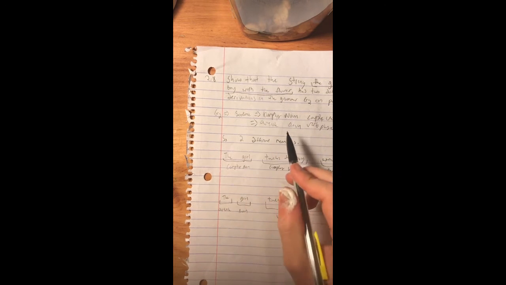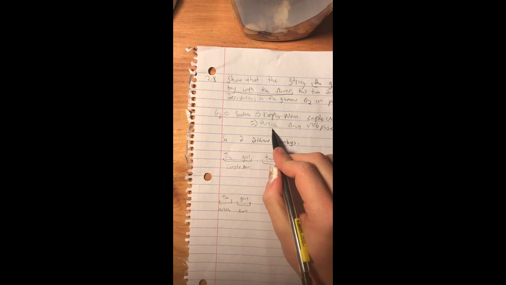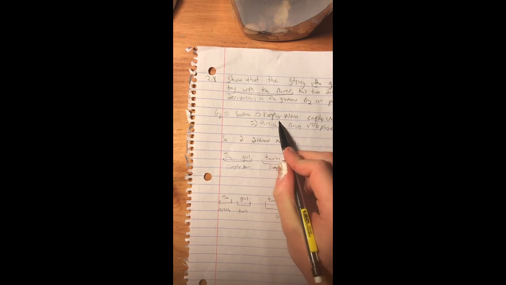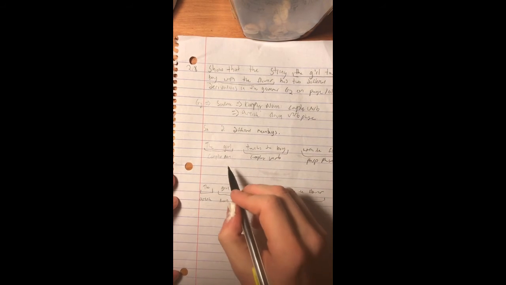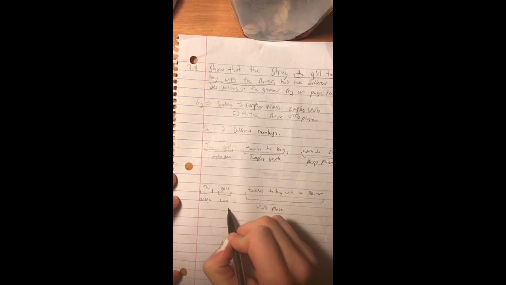Alright, so this is another chapter 2 exercise, and it's to show that the string "the girl touches the boy with the flower" has two different leftmost derivations with G2 on page 101. So basically G2 gives two different ways to break up a sentence. The first is complex noun, complex verb, preposition phrase. The second is article, noun, verb phrase. So there's two different meanings.